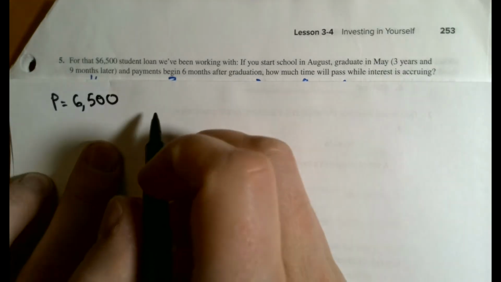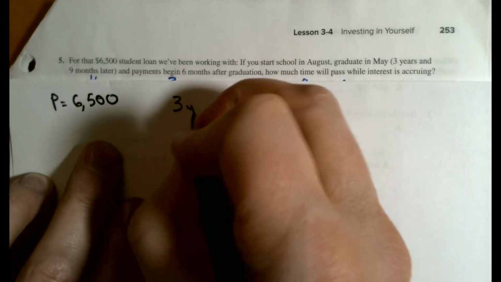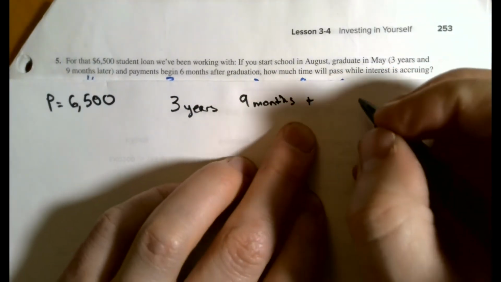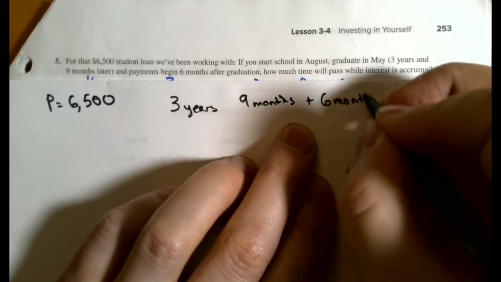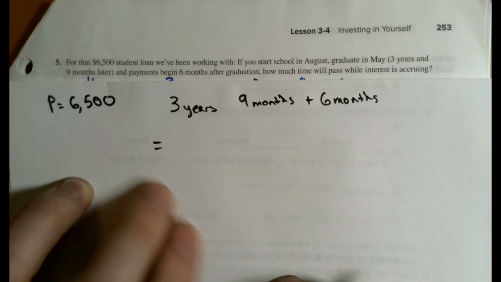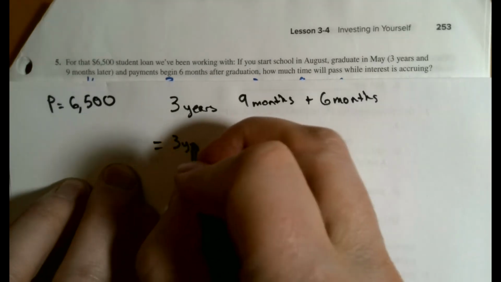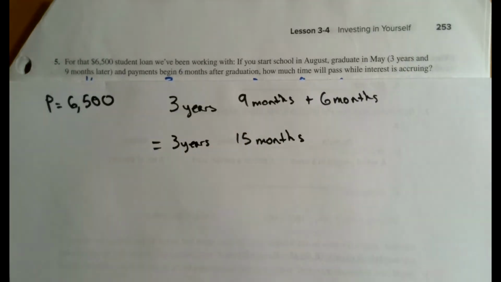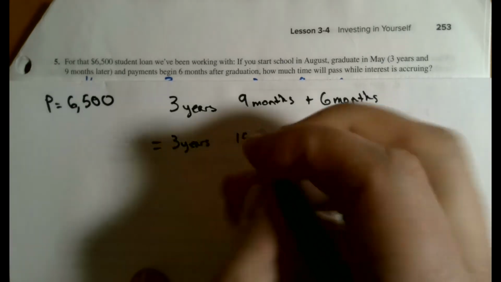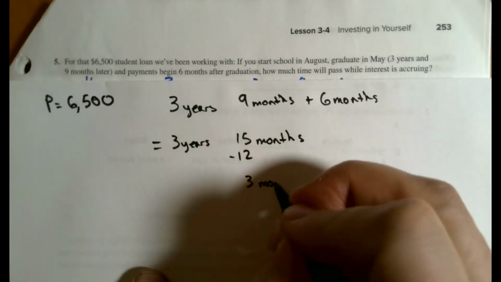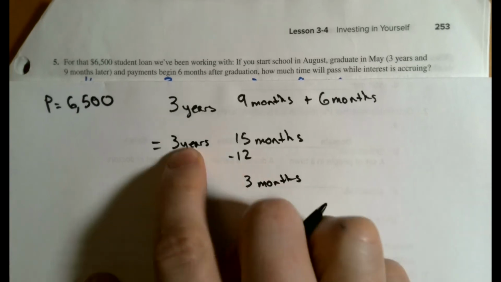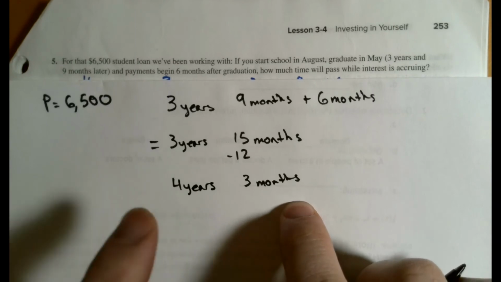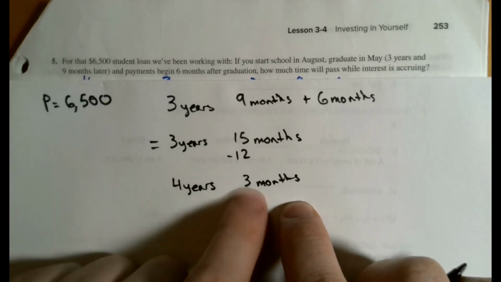Well, if we look at this, we've got our 3 years, 9 months that we are in school, plus 6 more months after that where we're not going to make any payments. The total amount of time before we have to make our first payment is then going to be 3 years and 15 months. But you all know that there are 12 months in a year, so if I subtract 12 from this, we're left with 3 months. And I'll take this, which represents a full year, add it in here, and the total time is 4 years and 3 months. So we'll have 4 full years of interest and then 3 months after that.